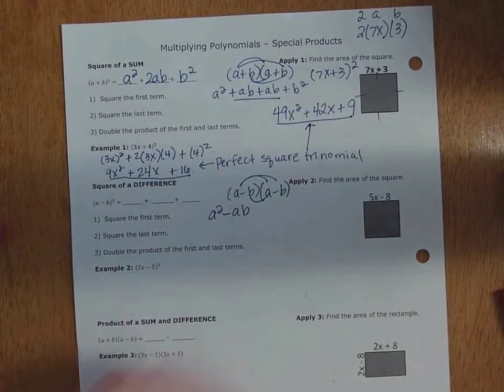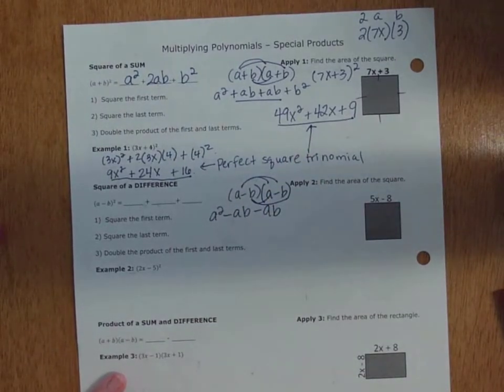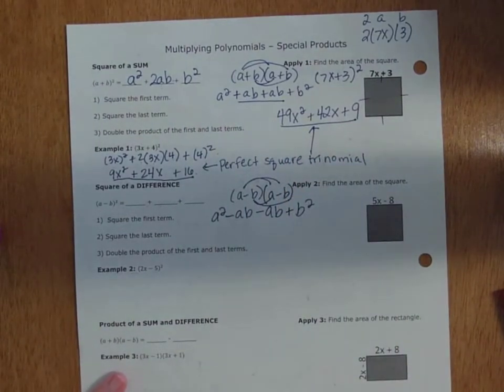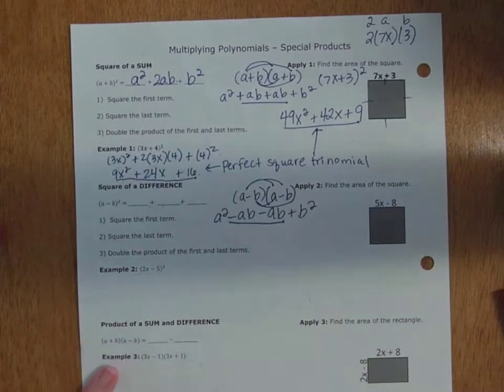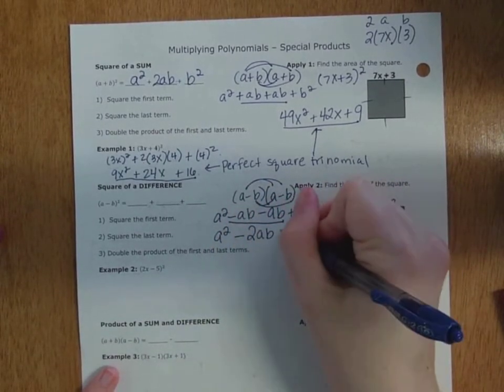Inside. Last. Is it positive or negative? It'd be positive because a negative times a negative is positive. So then what happens? So these combine to be negative 2ab.